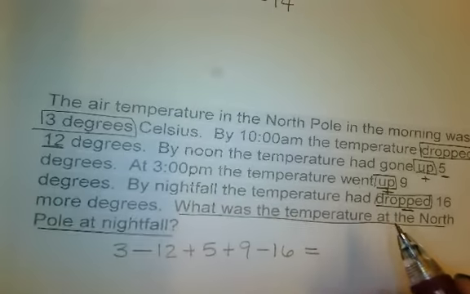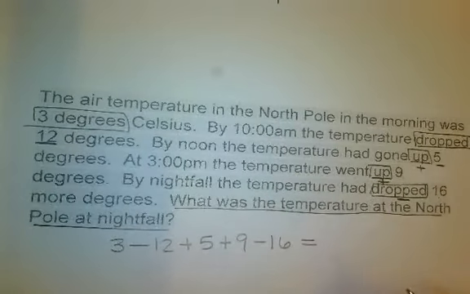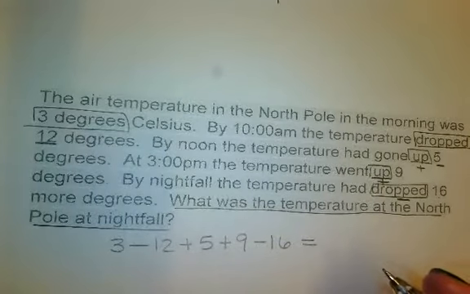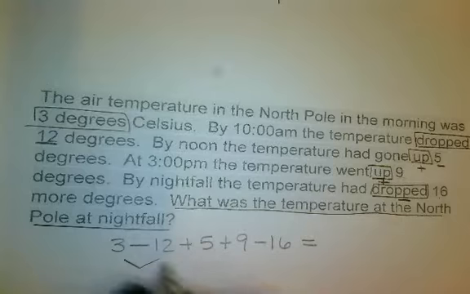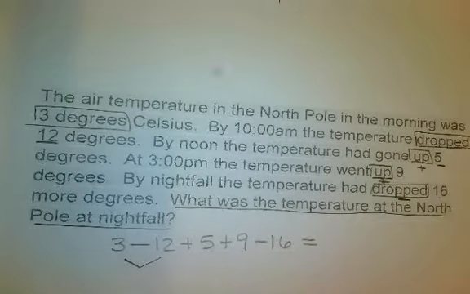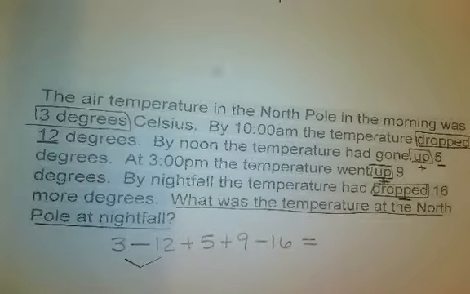Alright, well this is just order of operations, guys. So let's look at it. We don't have any parentheses, we don't have any exponents, nor multiplication or division, but we do have addition and subtraction. And with addition and subtraction, we start left to right. So 3 minus 12 is what? What is 3 minus 12?